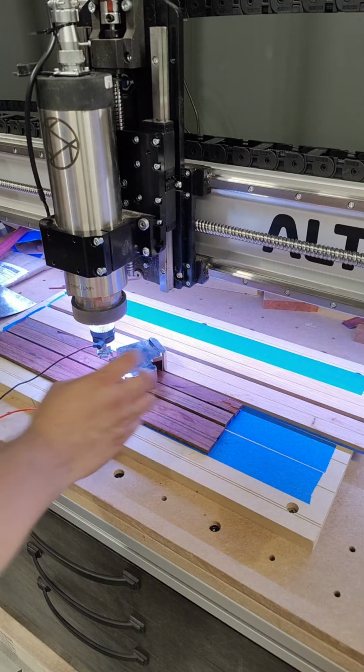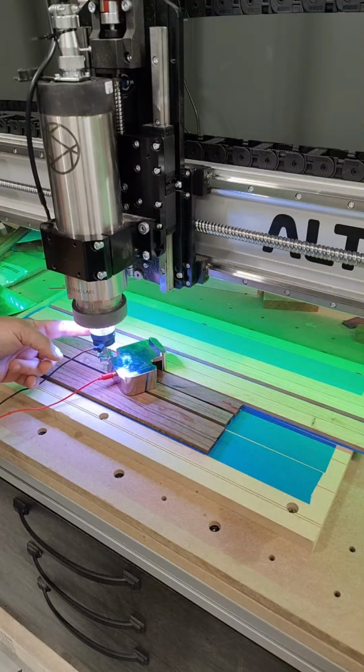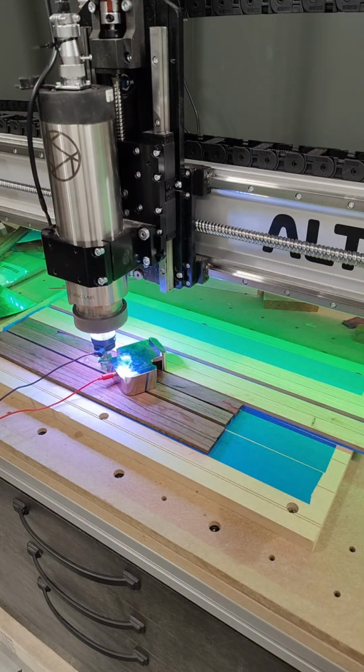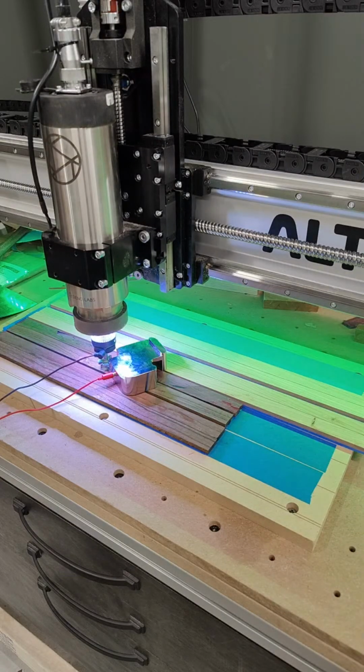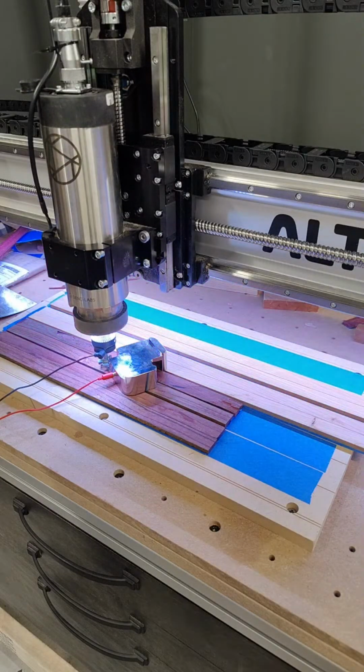Surface. Make sure the blade's going to contact it first.